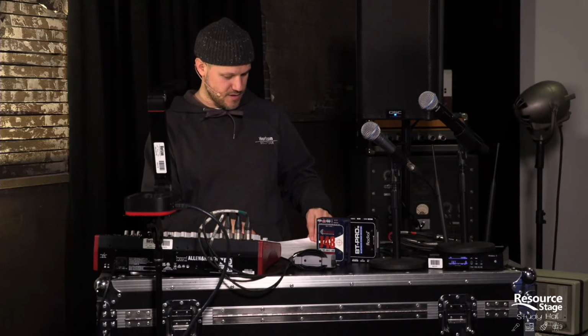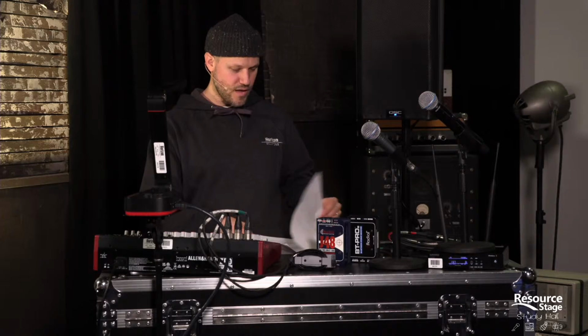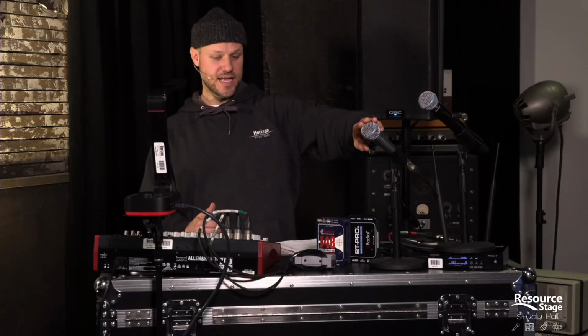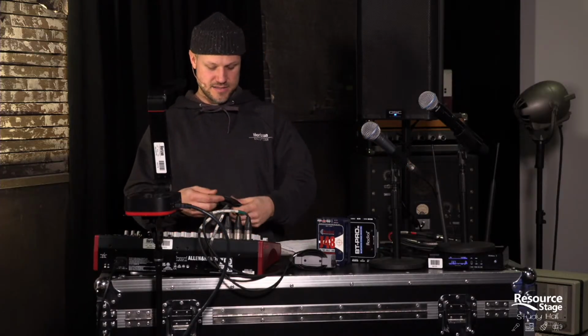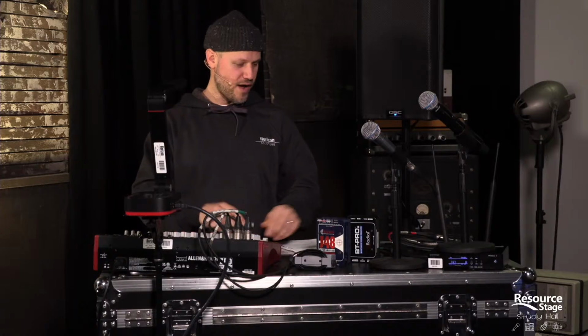So when you're making connections in an audio system, there are lots of ways of getting sound into this mixer. On my table here, I have this microphone connected with a microphone cable directly into the mixer. And now I have a cable here to plug one of my DIs in.